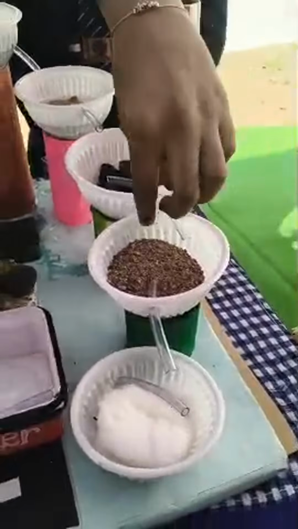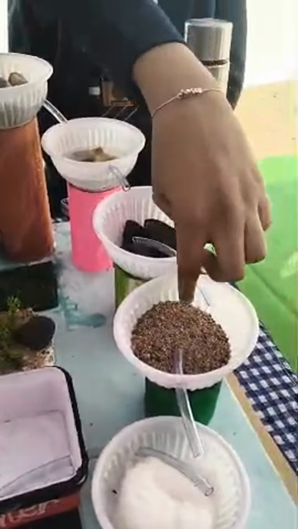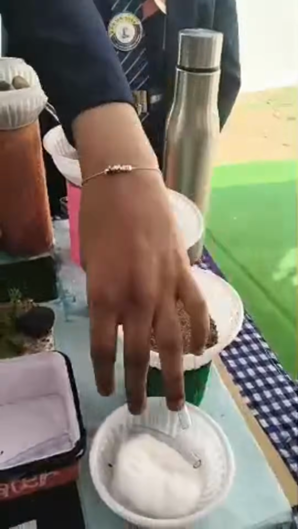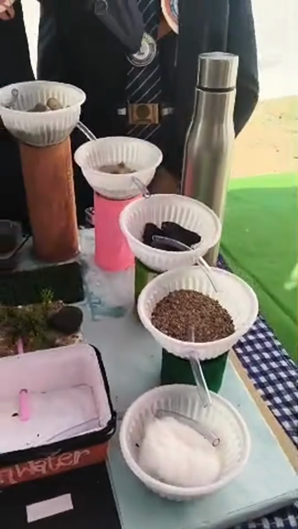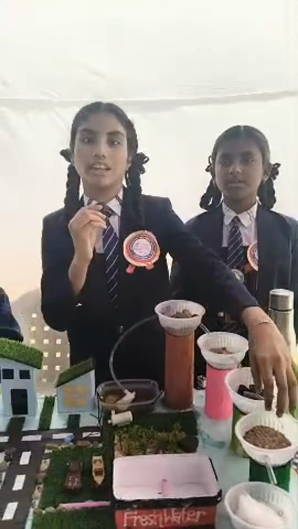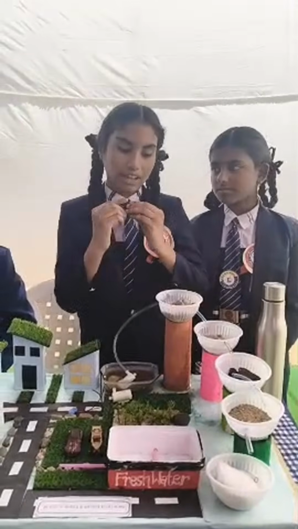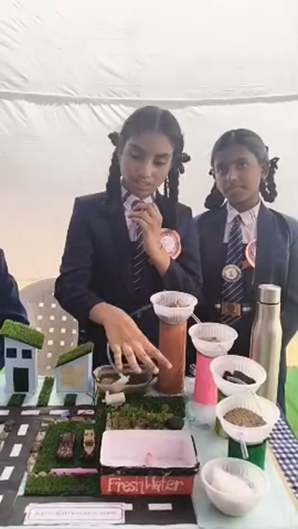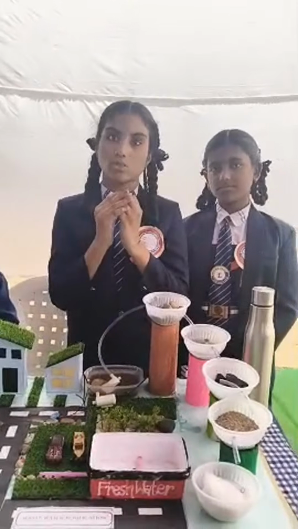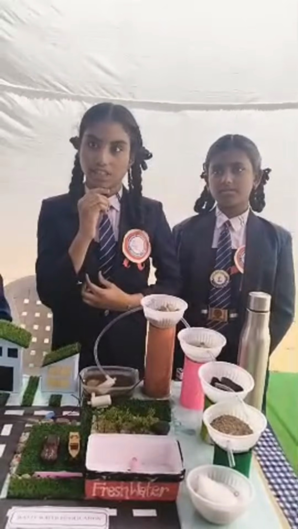And when we pour the water in sand, then it enters the cotton. The small sand particles in the water are captured by the cotton, and it enters the tank. It is supplied to every house, school, college, everything. Thank you.